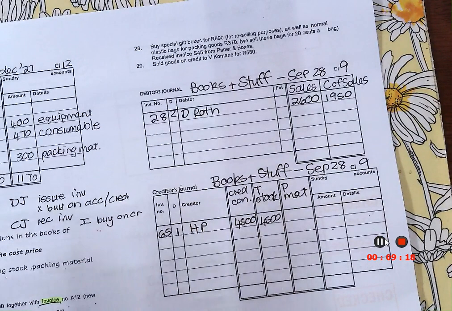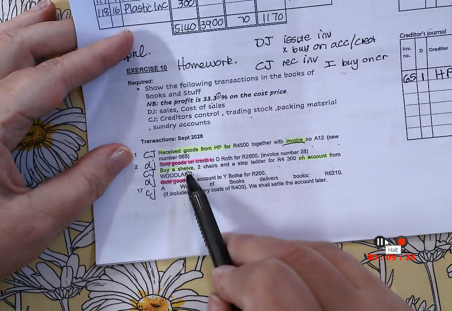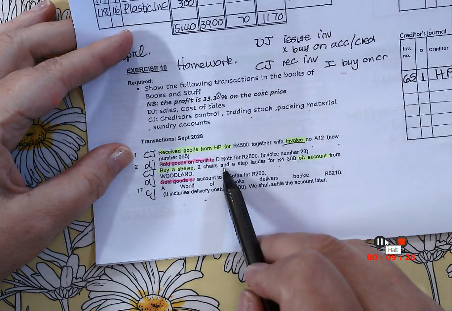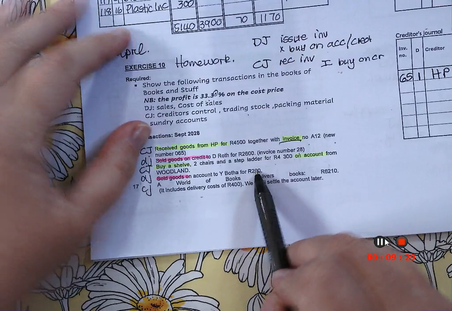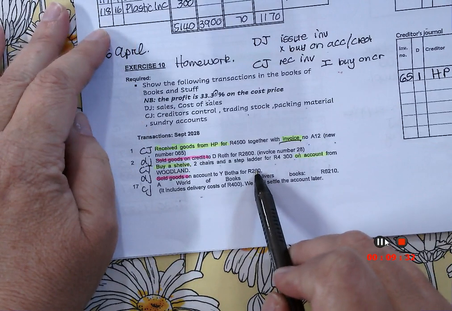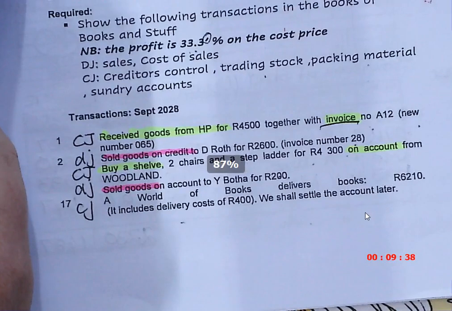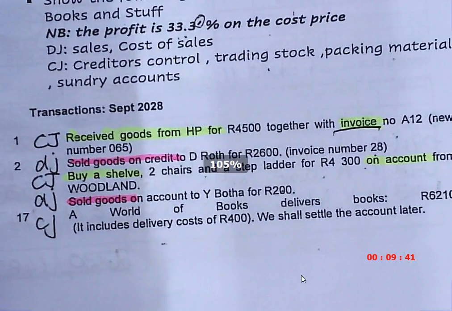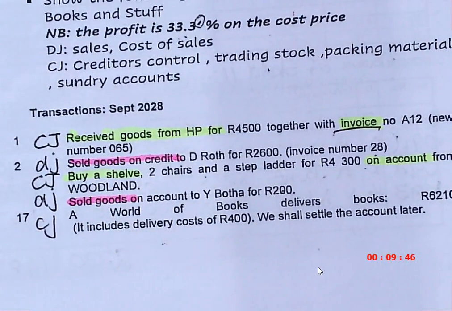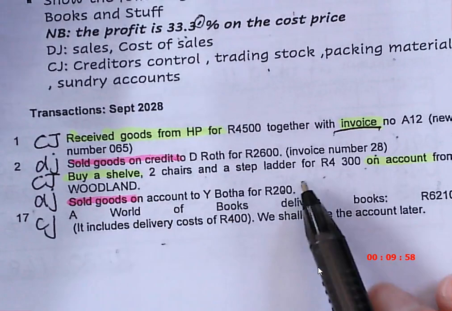Okay, next one I see, they say, we buy a shelf and 2 chairs and a step ladder. Remember, we're a bookstore. I hope you guys have been in a bookstore somewhere in your life, but in a bookstore you will see they will have lots of shelves with books, right? And why do they need a ladder? Because some of the books are right on the top, and some of those places have got those ladders that got wheels at the bottom so it moves. But what will I call it in my books? Equipment, right?